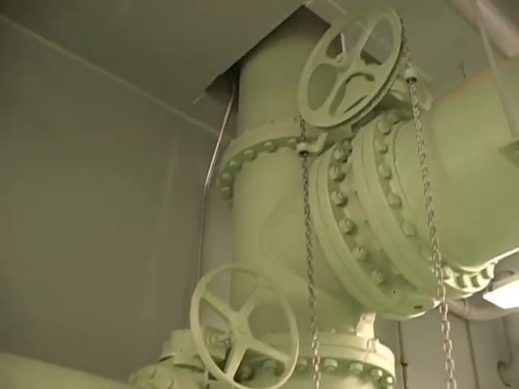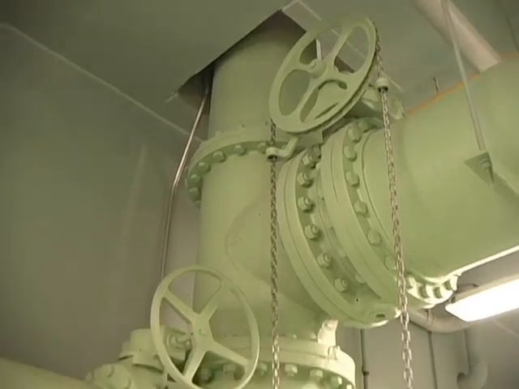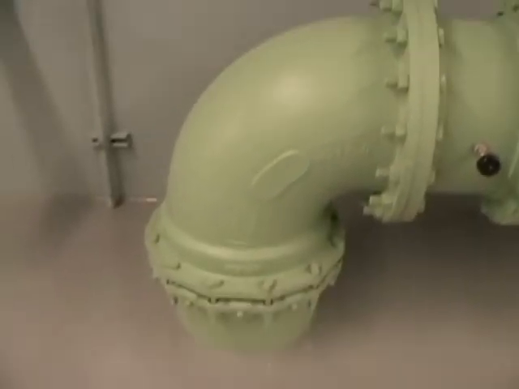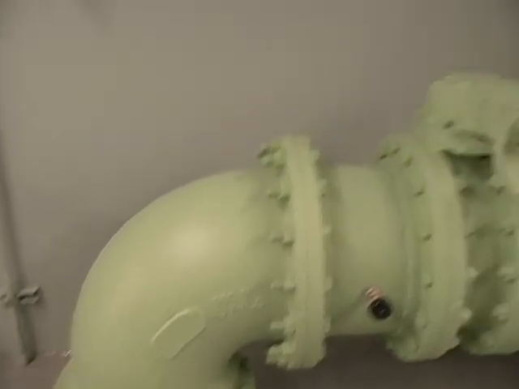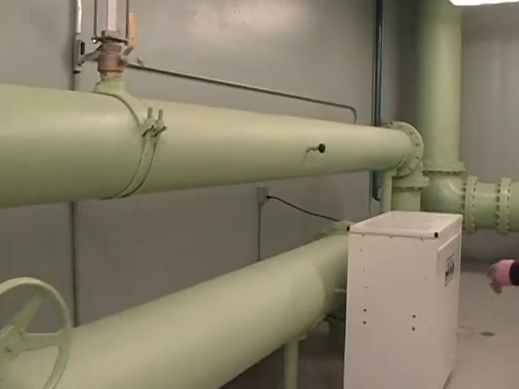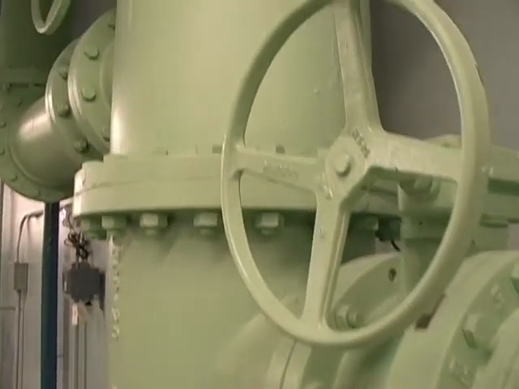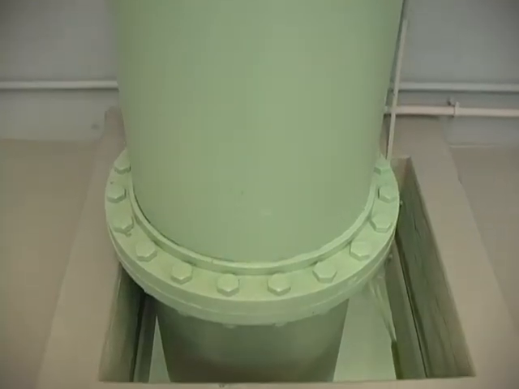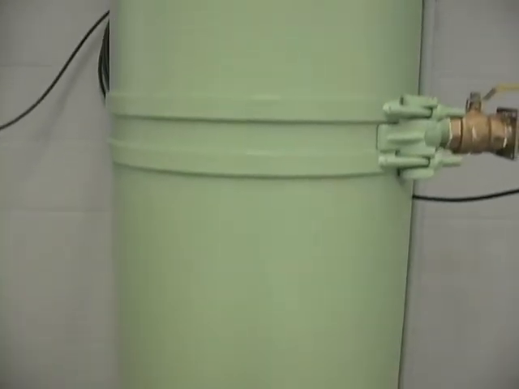Here is the influent piping. These are where all the wells in town come into the water treatment facility. These are the raw water mains prior to treatment. After the raw water comes into the facility, it will travel up through this pipe and into the aerators.